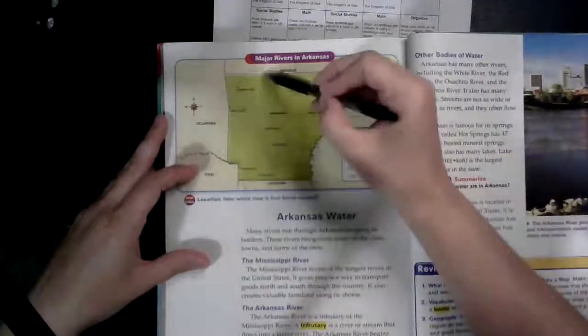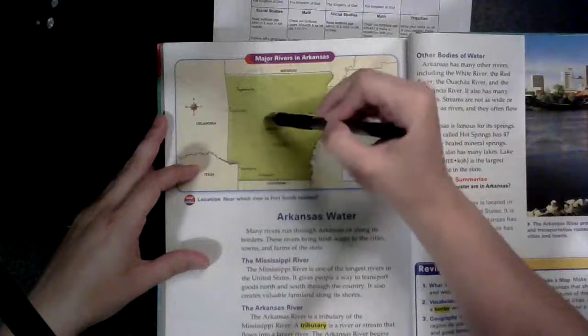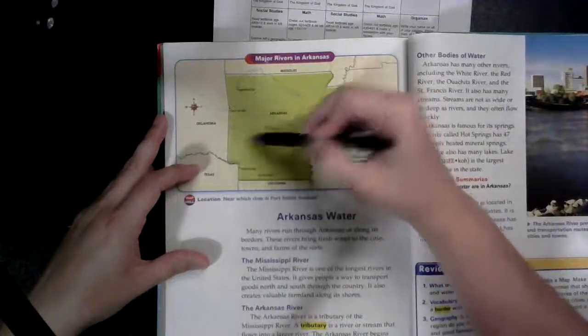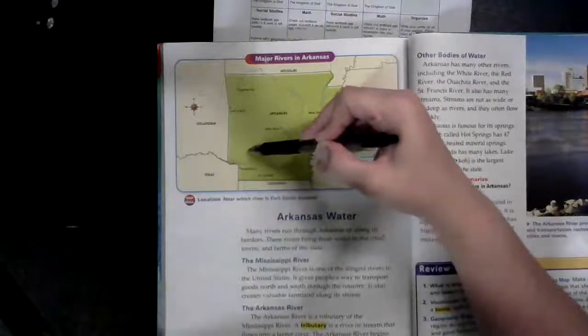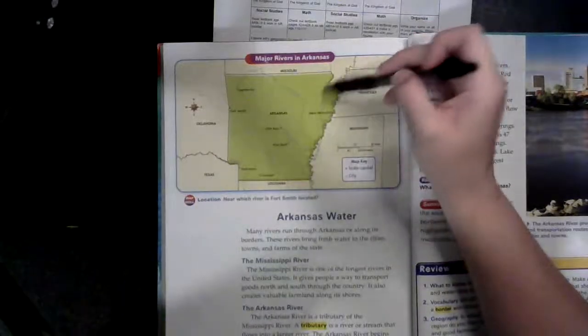We have 5 regions: the Highlands, the River Valley, and then another mountain range here. So this is the Ozark Mountains, the Washita Mountains. And then way over here, we have a really tall area along the fault line. And then the rest of the state is considered delta.